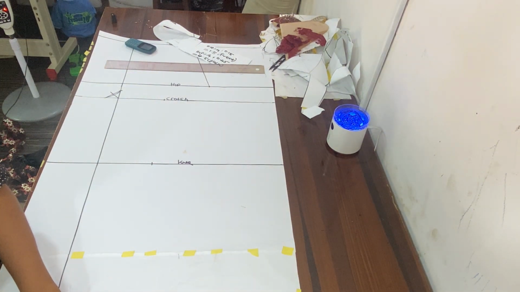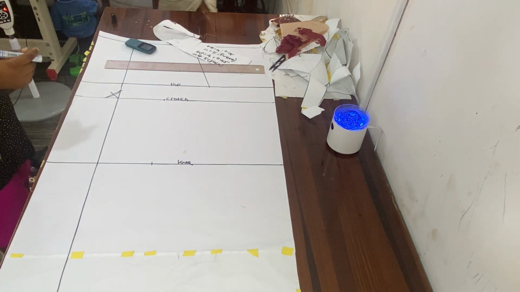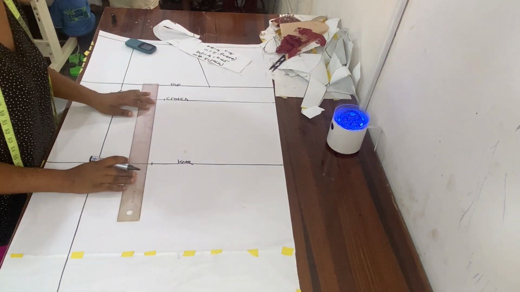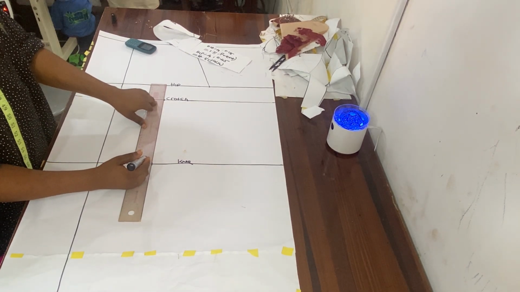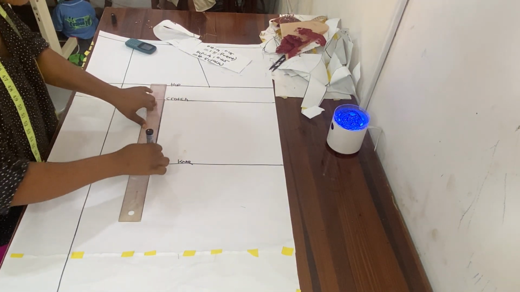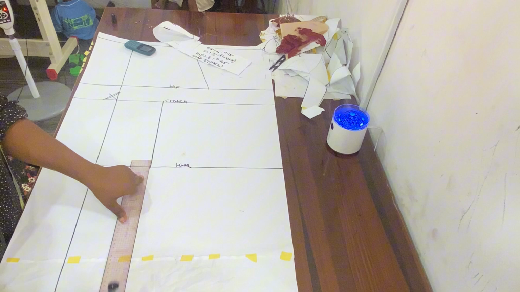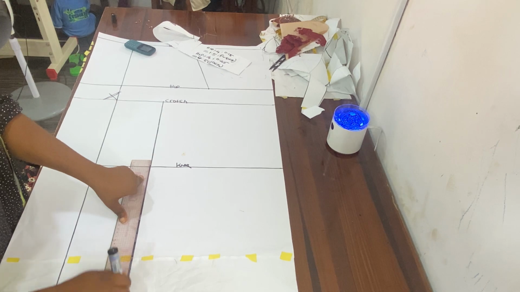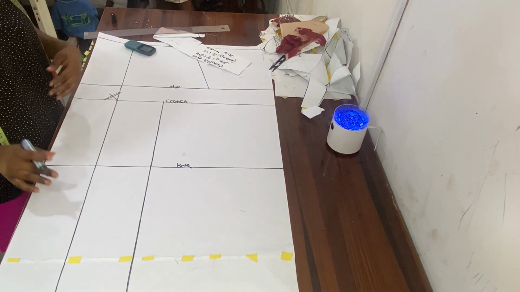Now, after marking, I'm going to connect it with a straight line.